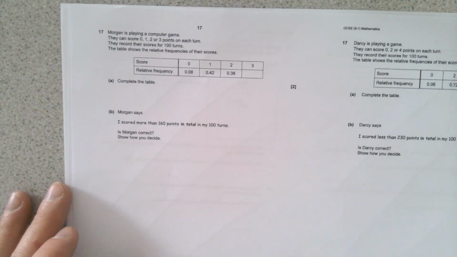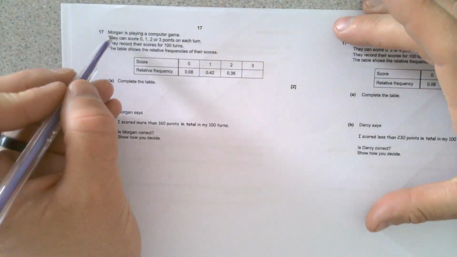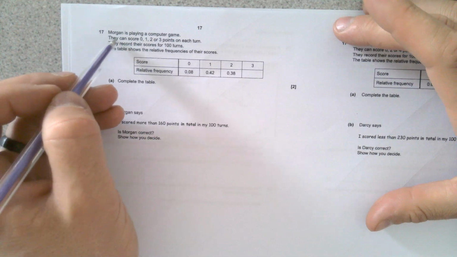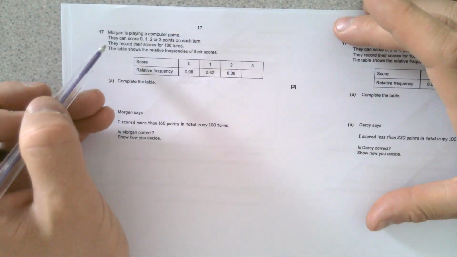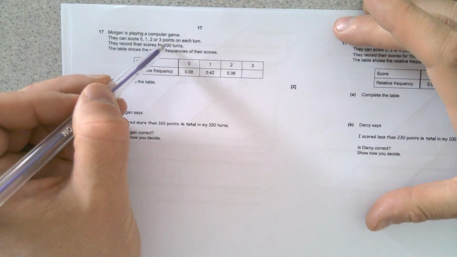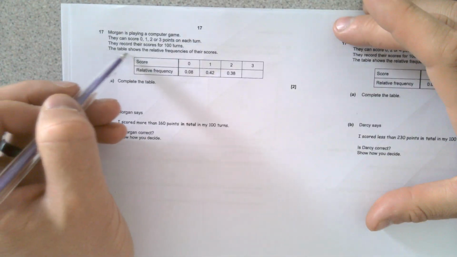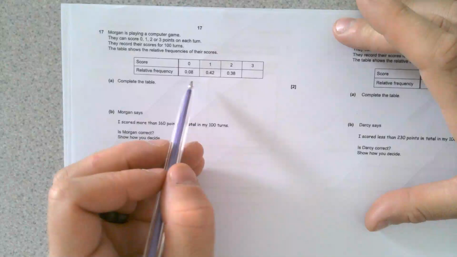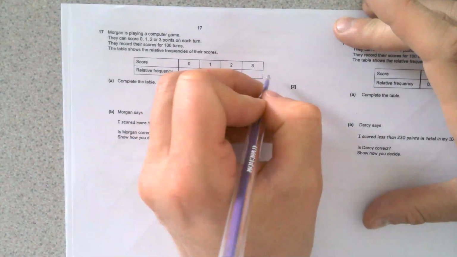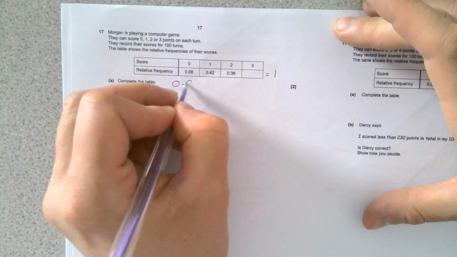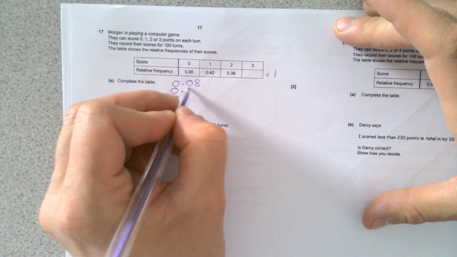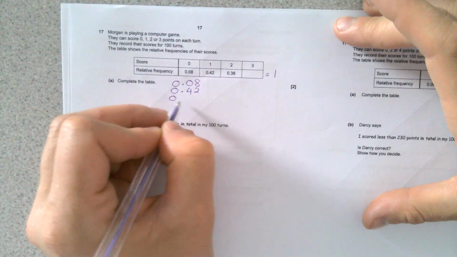Okay, probability hasn't come up, and this is likely to come up. So we've got Morgan is playing a computer game. They can score a 0, a 1, a 2 or a 3 points on each turn. They record their scores for 100 turns. The table shows the relative frequency of their scores. Complete the table. So in total this needs to equal one whole one. At the minute it doesn't. So I've got 0.08, 0.42, 0.38.